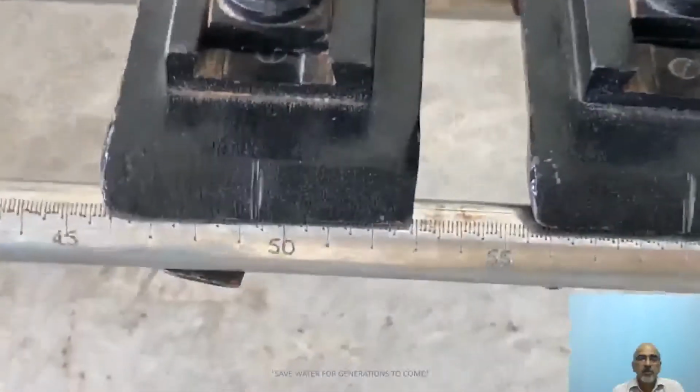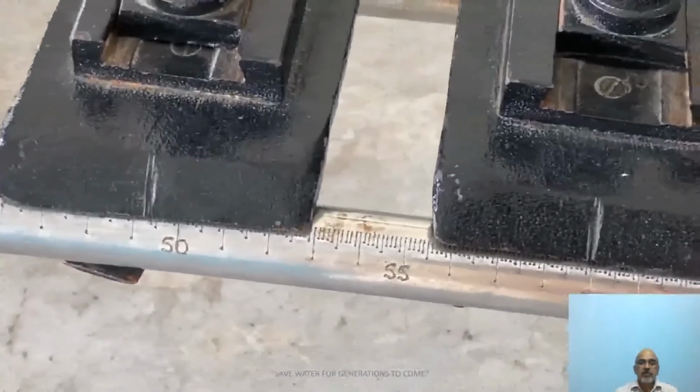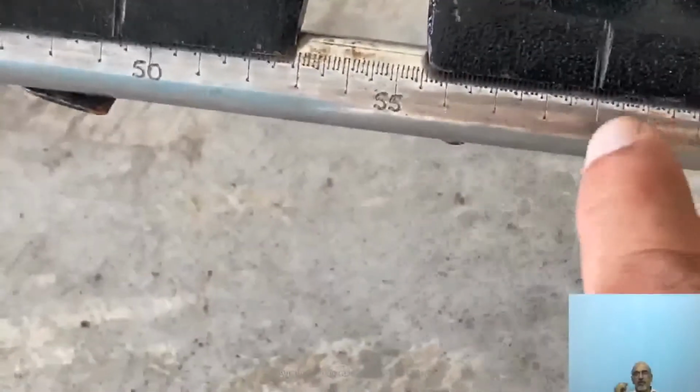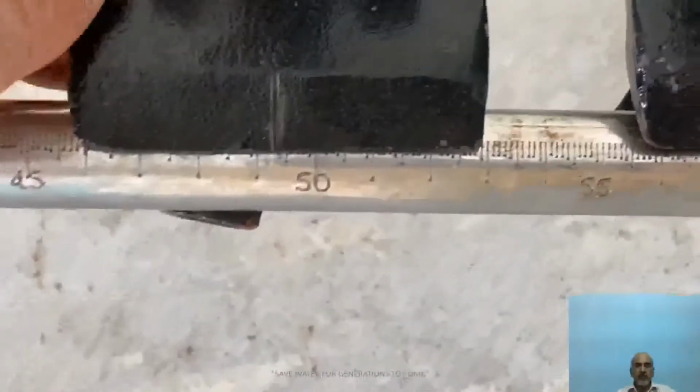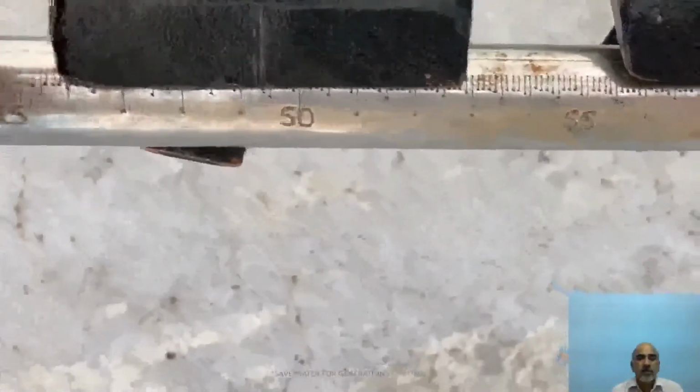Now we have to find out the focal length. For this, we read the distance between these two points. This is 59, and here it is coming how much? Here it is 46, 47, 48, 49.